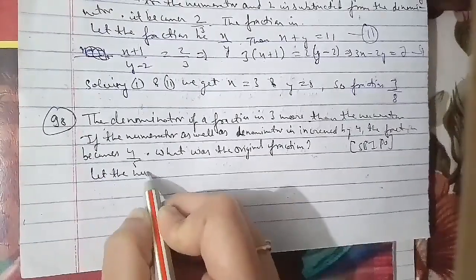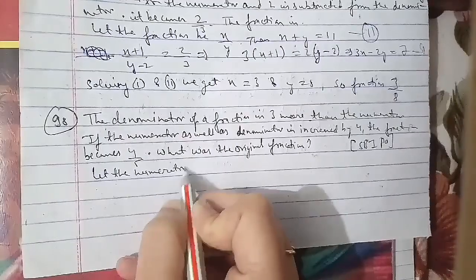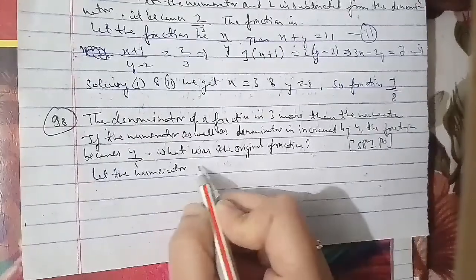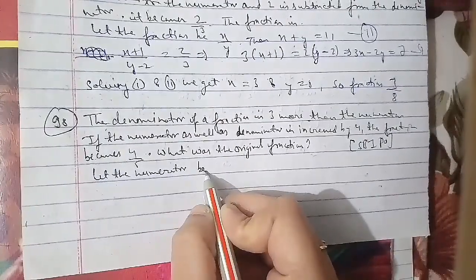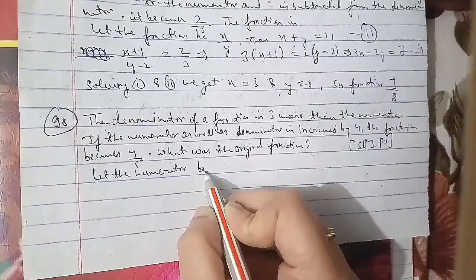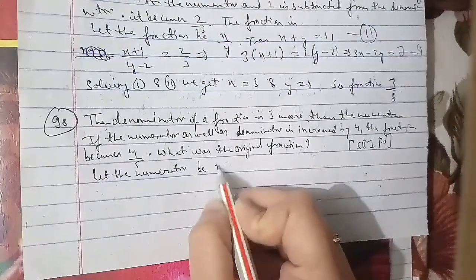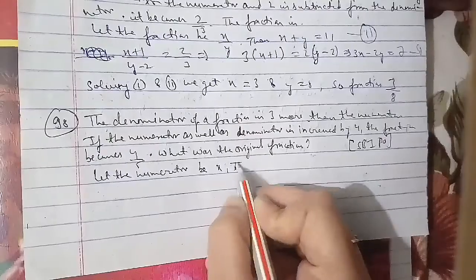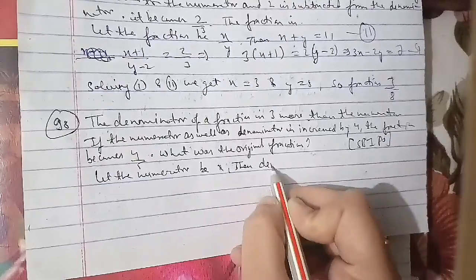Let the numerator be x, then the denominator equals x plus 3.